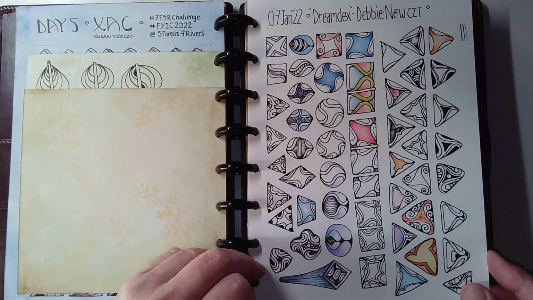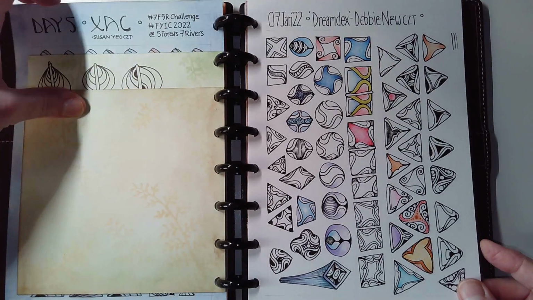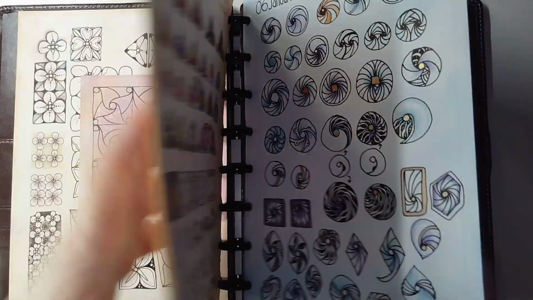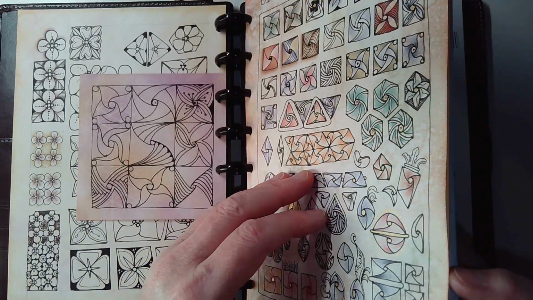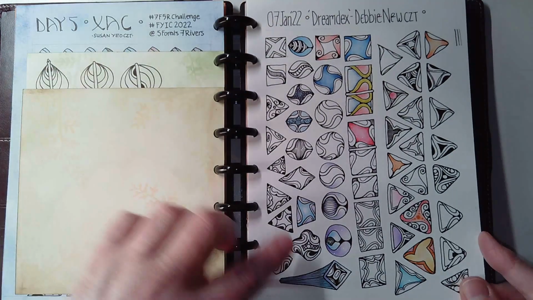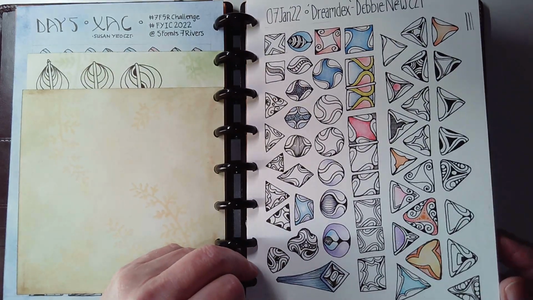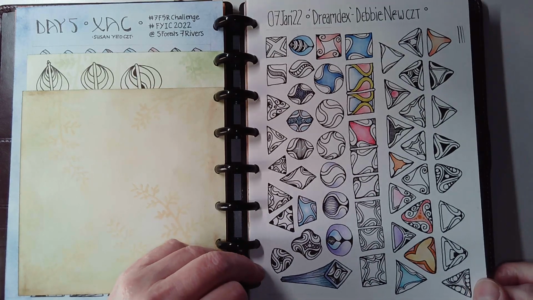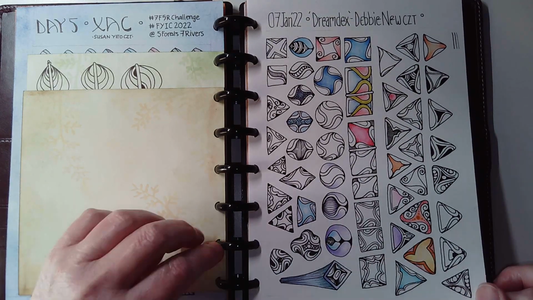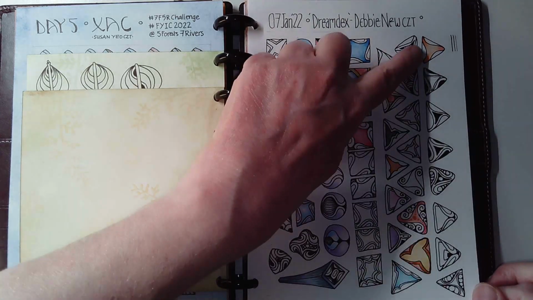7th was Dreamed X by Debbie New. Zach is by Susan Yo. Have I missed out anybody I should have mentioned? Not sure. Well, I think all the others are, yeah. This second one is by a CZT rather than Zentangle themselves. And you can see the influence of others going on here. But this is the first one.